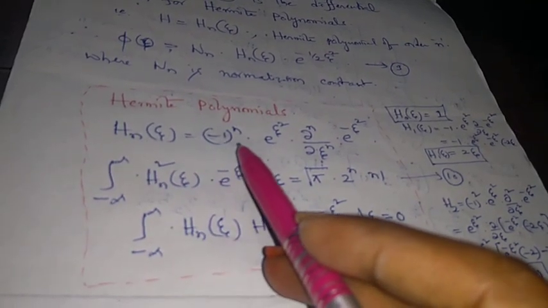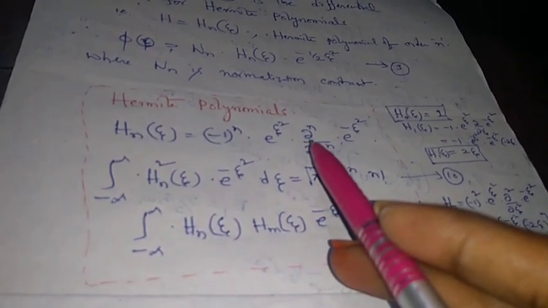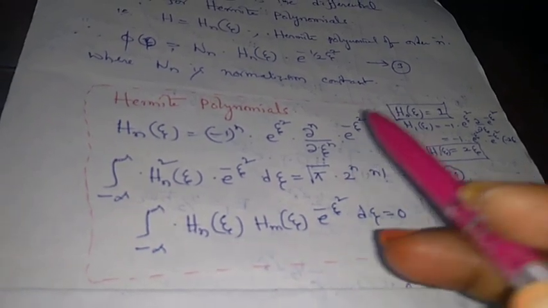And if you want to know a bit about these Hermite polynomials, they can be generated by this equation here, that is H sub n of xi equals minus 1 power n times e power xi squared times d^n over d xi^n of exponential minus xi squared. If you put n equals 0, we get H0 of xi equals 1. If you put n equals 1, we get 2 xi. And if you put n equals 2, we get 4 xi squared minus 2. Of course, we do these partial differentials once for H1 and twice for H2.